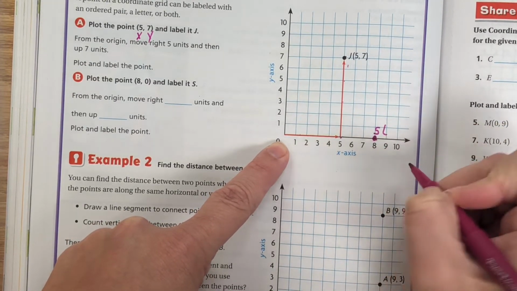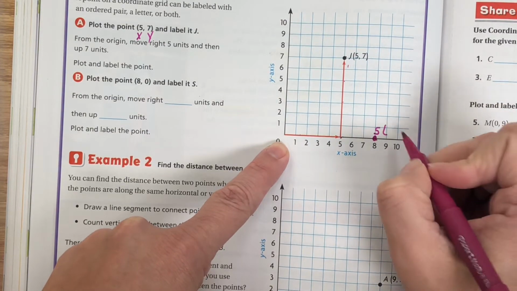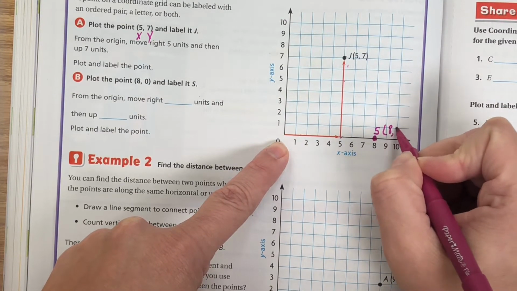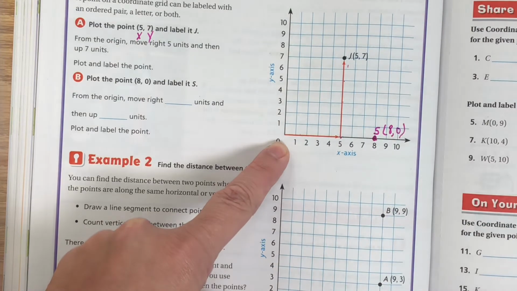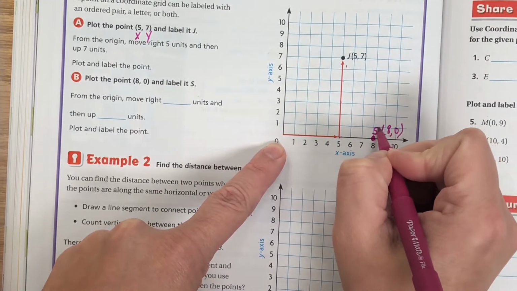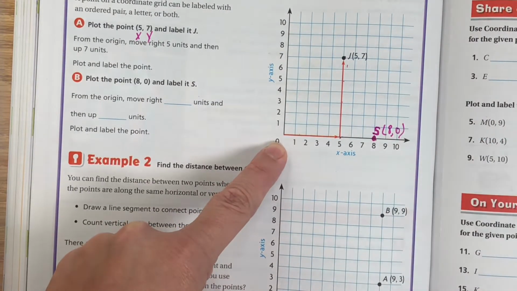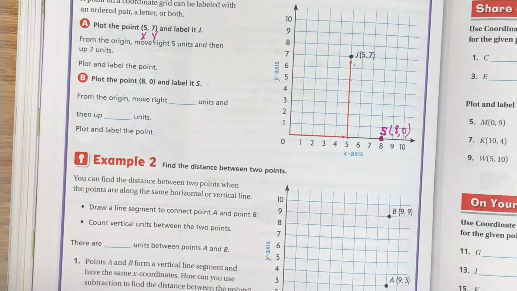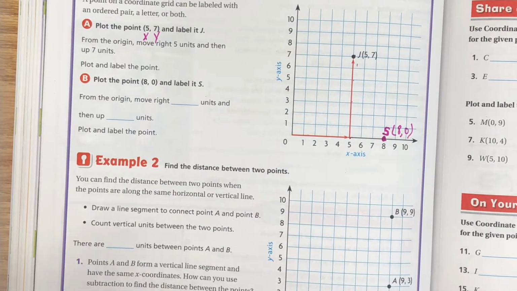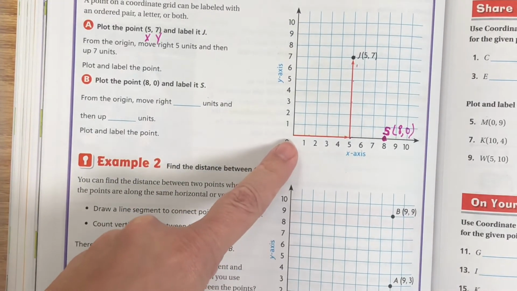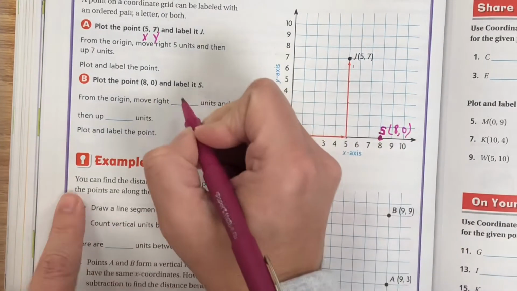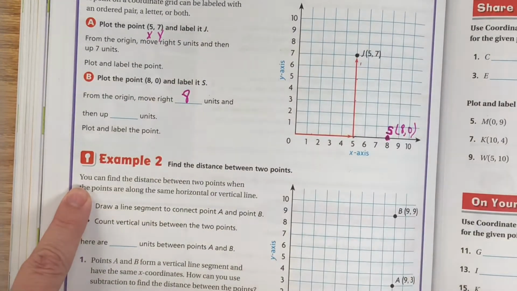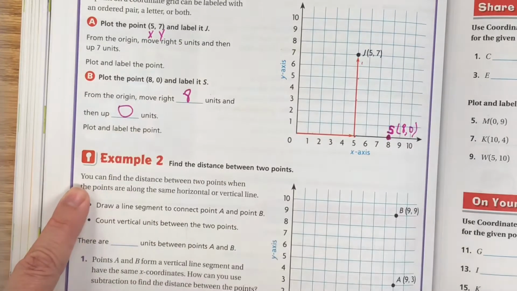And out beside of it, I'm going to put my coordinate 8, 0. My S kind of looks like a 5, but it's an S. So from the origin, which is the corner here, you move right 8 units, and then you move up 0. You don't move up anywhere.